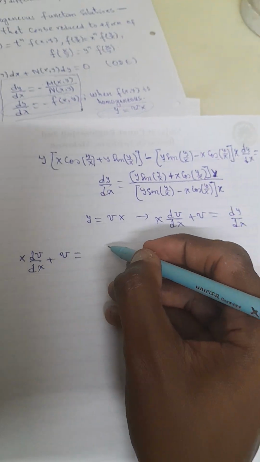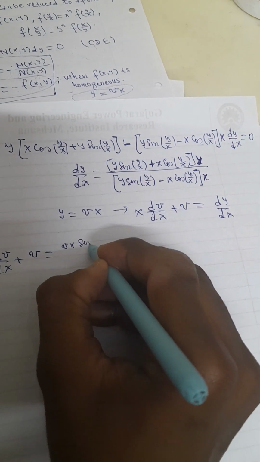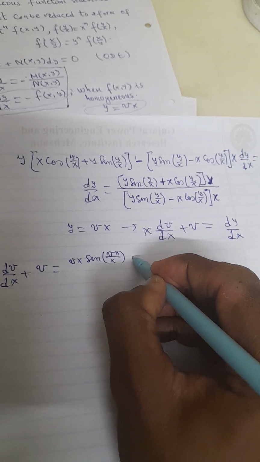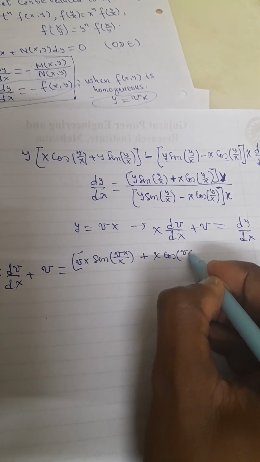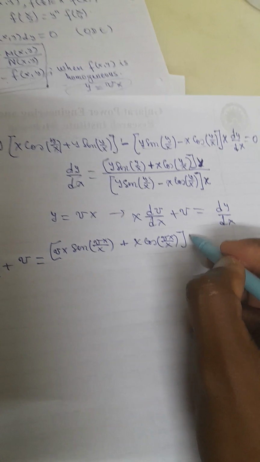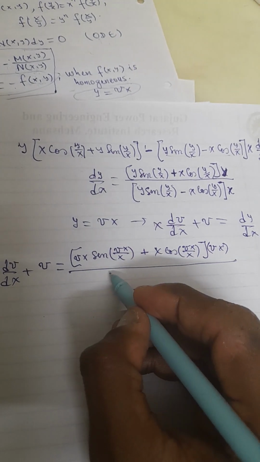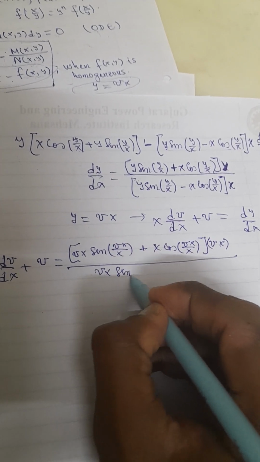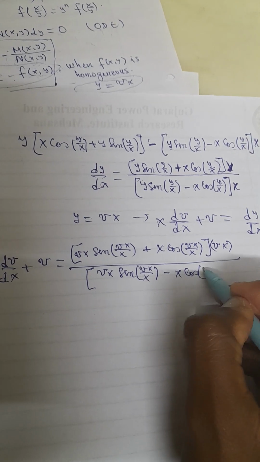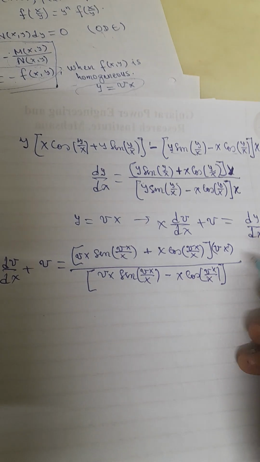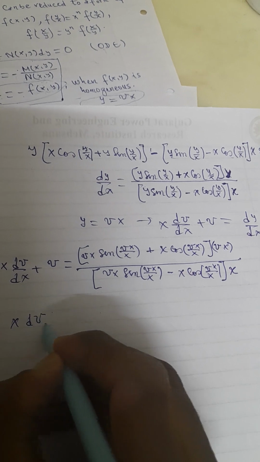So this will be vx sin of vx upon x plus x cos of vx upon x, times vx, all upon vx times sin vx upon x minus x cos vx upon x, all upon x. If you simplify this, you will have only a function of v.